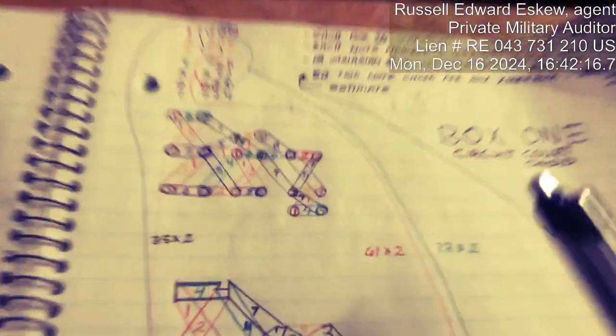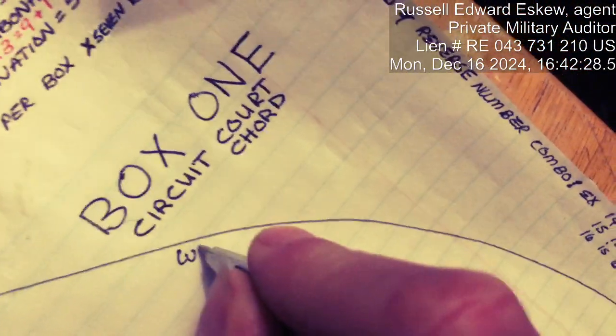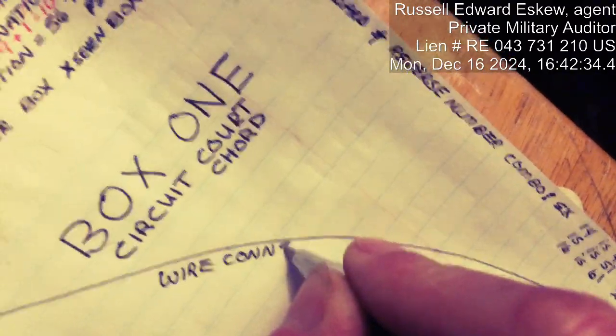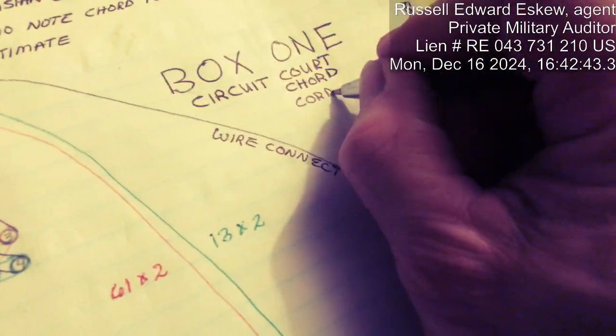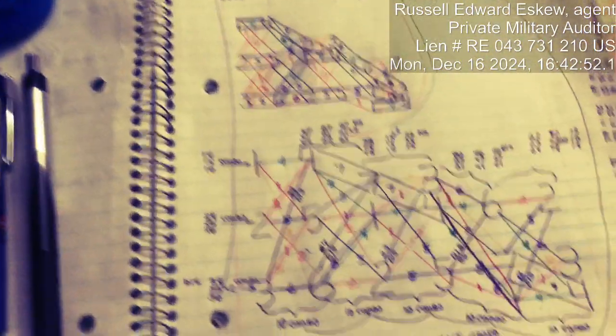Okay, the circuit is for wire connections. These are the wire connections. Wire connect. Cord is also a wood cord, for wood stoves, for heat.